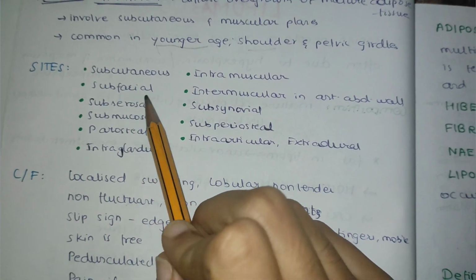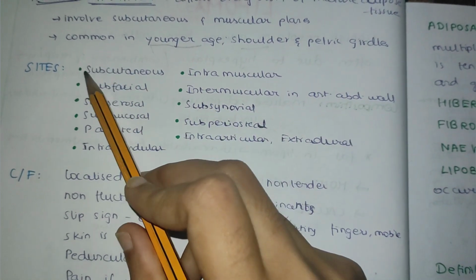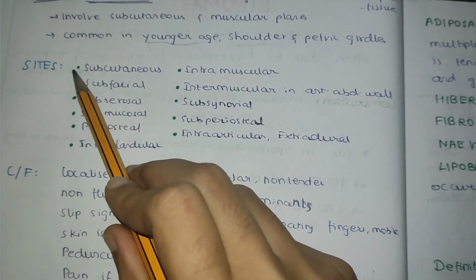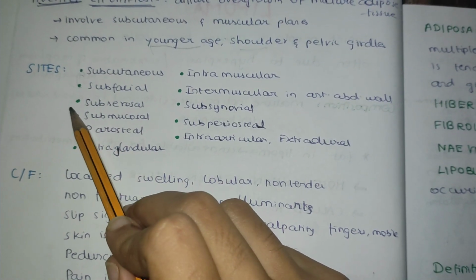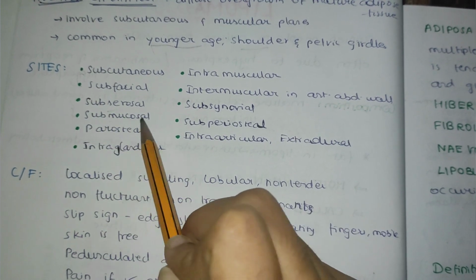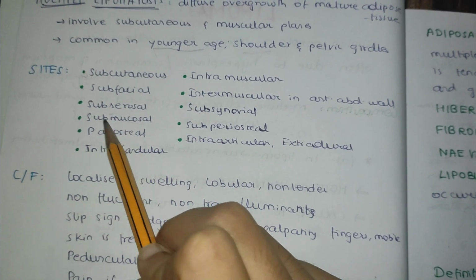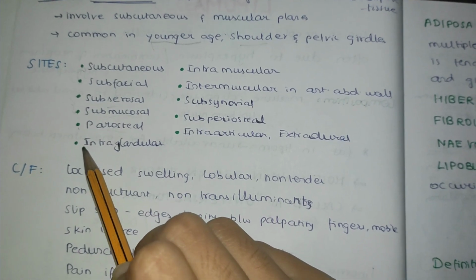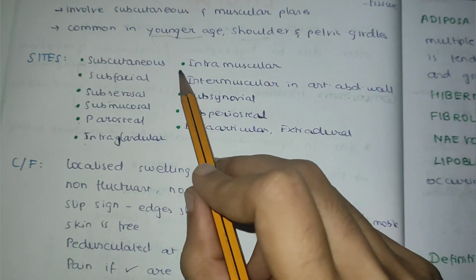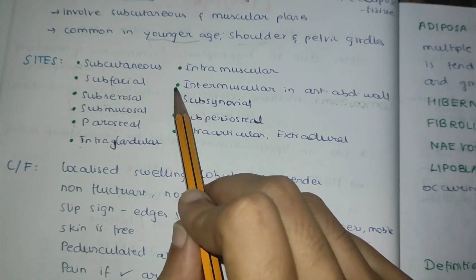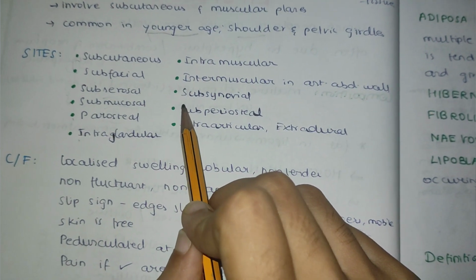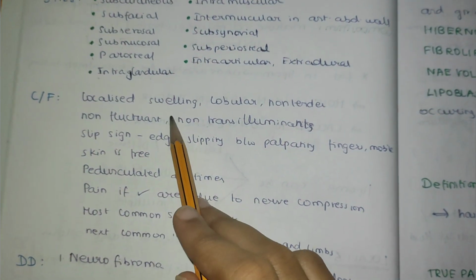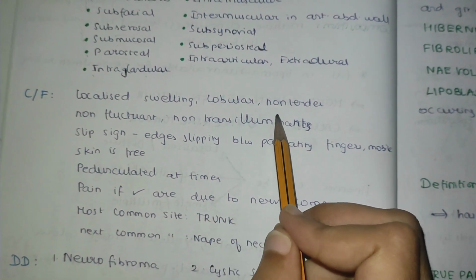So sites of lipoma. First remember, subcutaneous and subfascial. First is skin and then fascia. So subcutaneous and subfascial. Three things: subserosal, serosal layer; submucosal, mucosa; and periosteal, bone related. Subserosal, submucosal and periosteal regions. Intraglandular, within the gland. Intramuscular, intermuscular, subsynovial, subperiosteal.